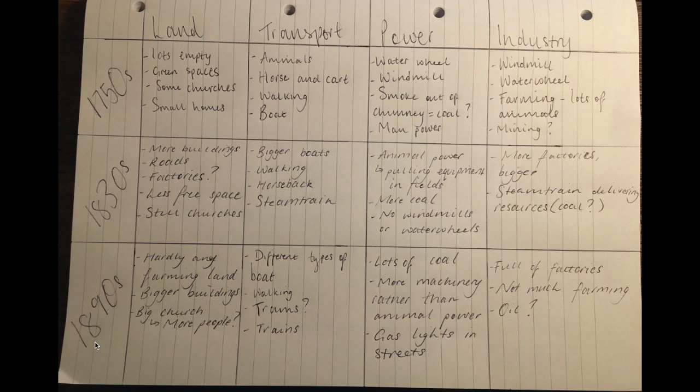Let's compare that then with the 1890s. There's hardly any farming land. It all seems to have disappeared. The buildings are significantly bigger and a lot more frequent. All of the land is covered in some kind of building. And the church has got a lot bigger. And remember what I said about those gravestones? There are more of them, which potentially suggests that there are a lot more people living in that area. Some might argue that it's the amount of factories that have been introduced that means people are coming to this area so that they can find work.